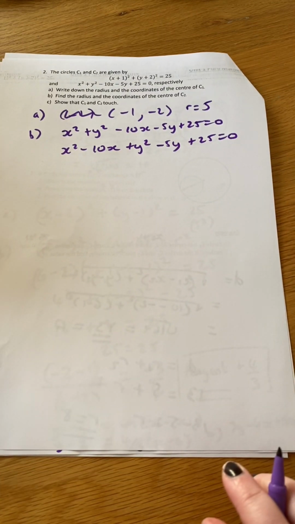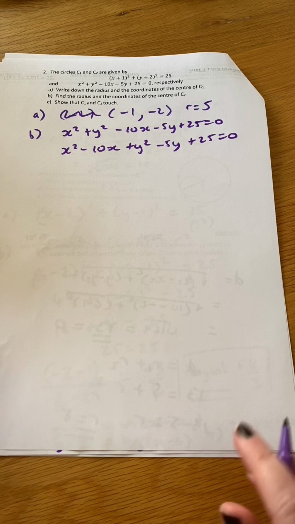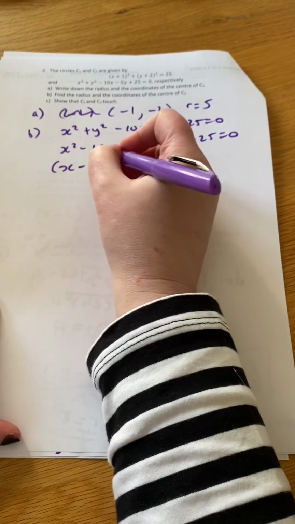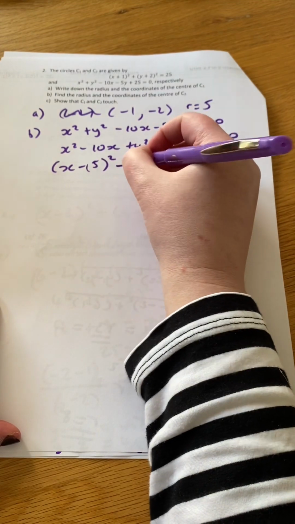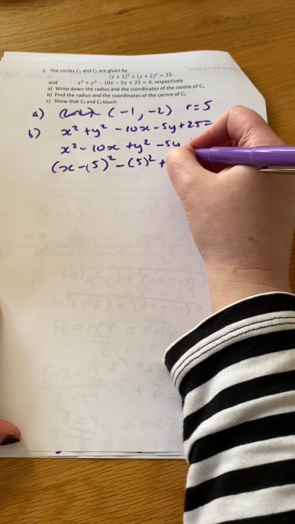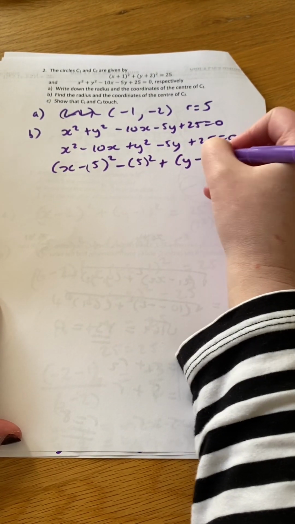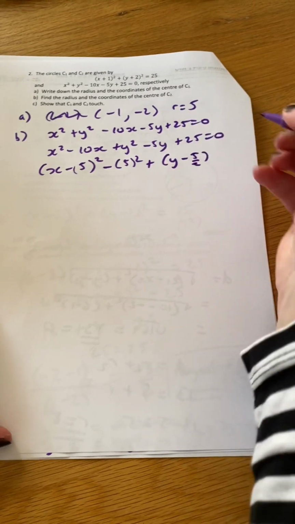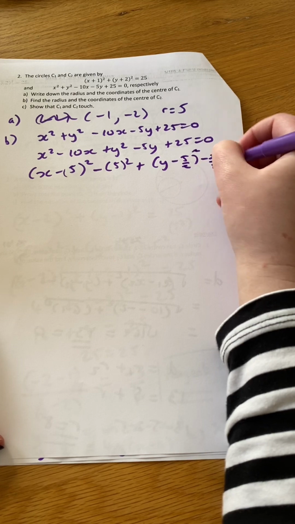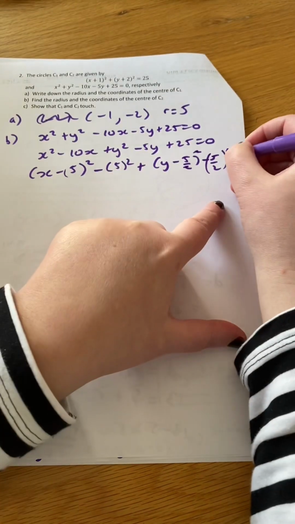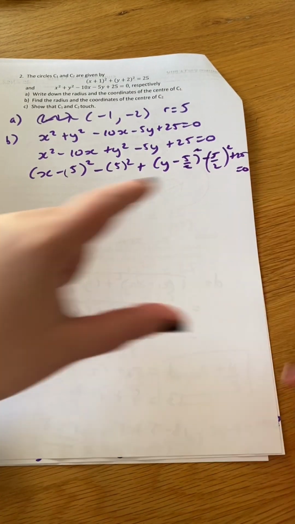Now remembering when you're doing circle geometry, we are completing the square. So you want to do x minus half of that, which is 5, squared, take away that value, 5 squared. Do the same with y. So you'll have y minus 5 over 2, isn't it? Half of that coefficient there, 2.5 squared, and then take away 5 over 2 squared. And then you're also having that plus 25 on the end.